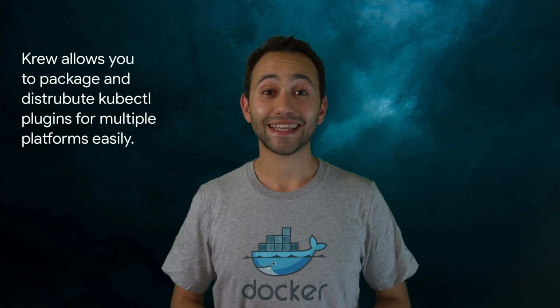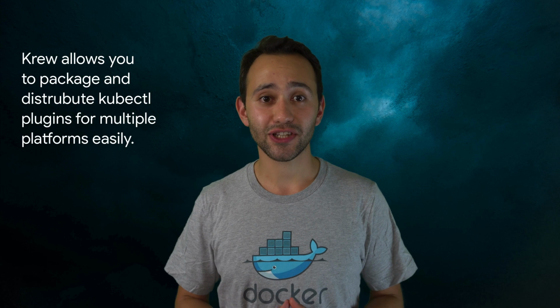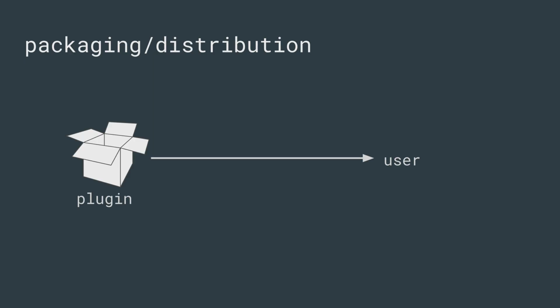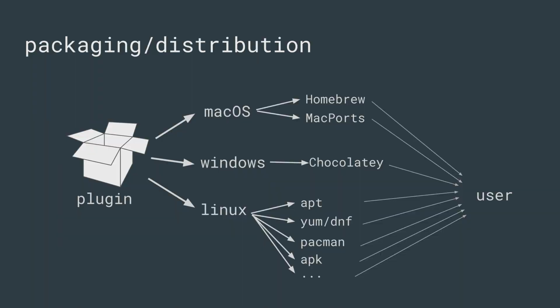Second, Krew makes it easy to package and distribute plugins. Now, let's say you finished the implementation of your plugin and you want to distribute it to as many users as possible. Soon you're going to find out that the users are distributed across many platforms and distros such as Windows, Linux, Mac, and as you know, Linux has many distros and distros have different package managers out there.